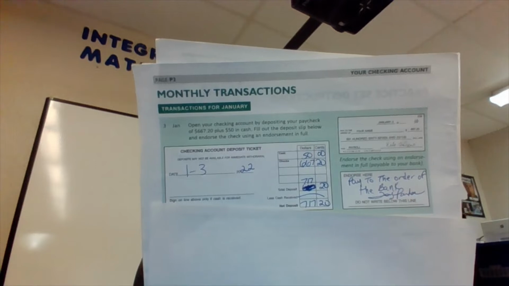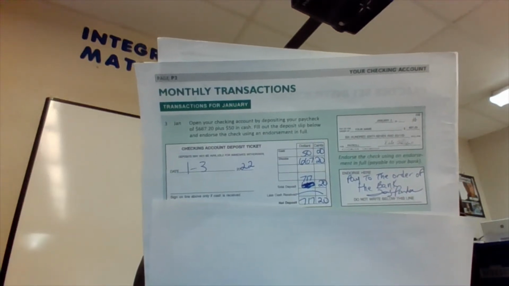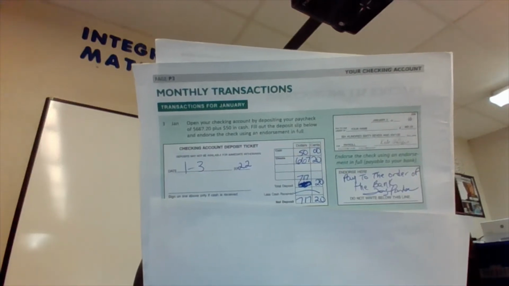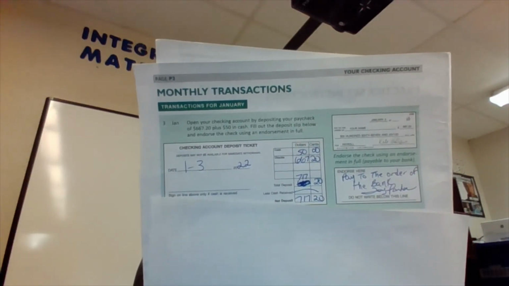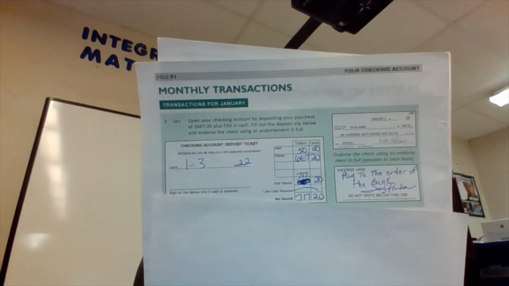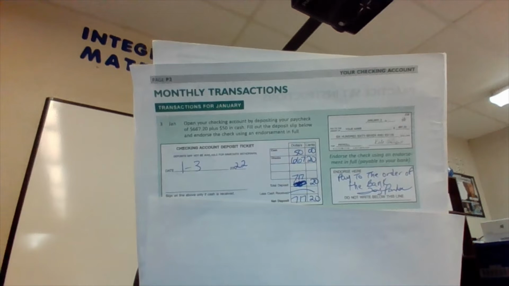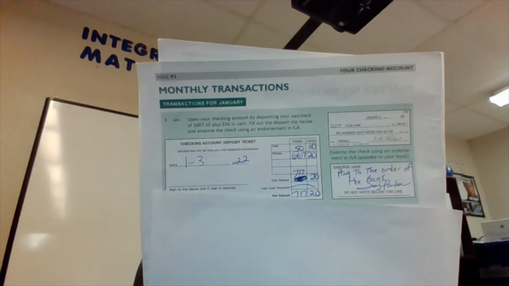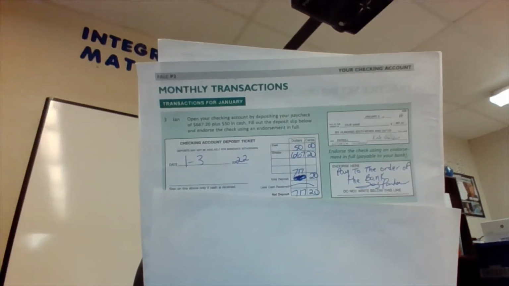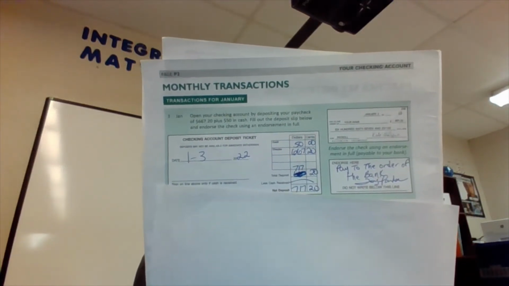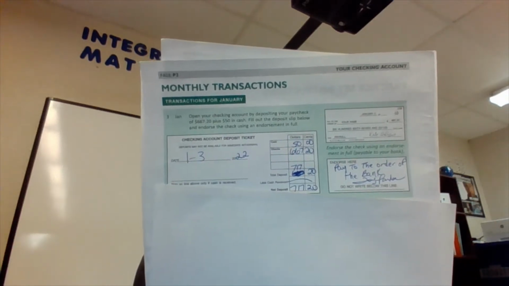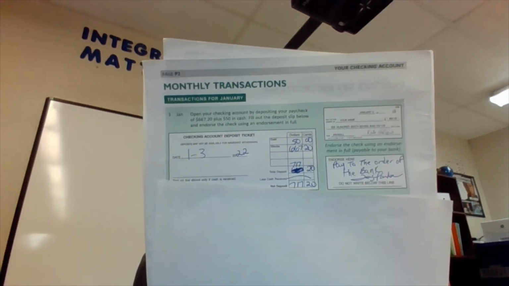All right, so back to our deposit ticket. When you take $50 in cash and $667.20 as a check, when you add those two numbers up, you get a total deposit of $717.20. So under dollars, next to total deposit, you put 717, and under cents, you put 20. Now, less cash received is if you want to get cash money back. You do not want cash money back, so you draw a line there. And your net deposit is $717.20, which goes at the bottom of the deposit ticket.